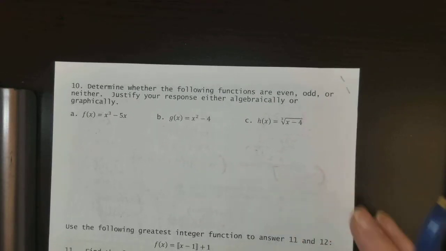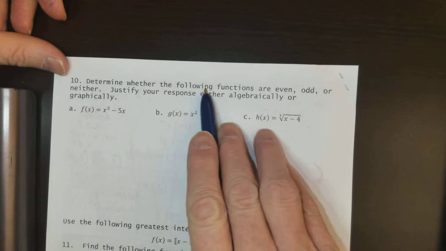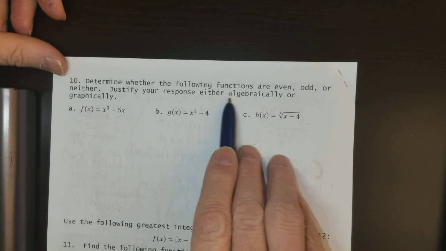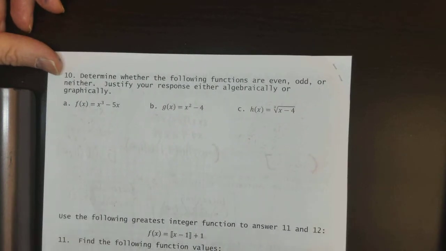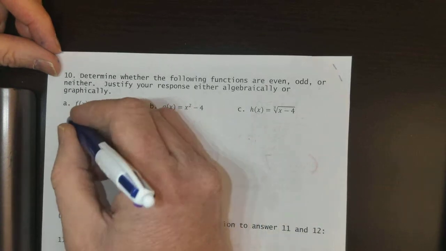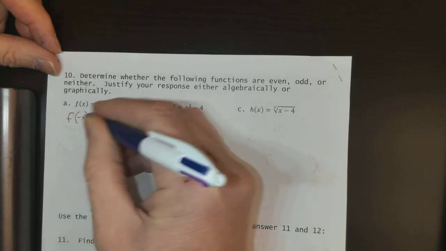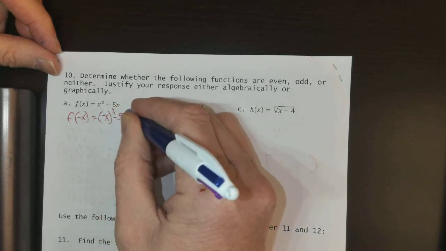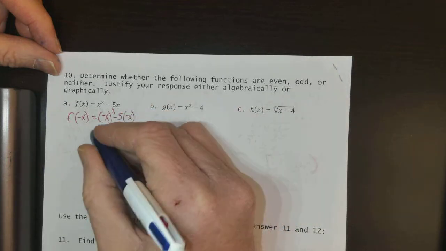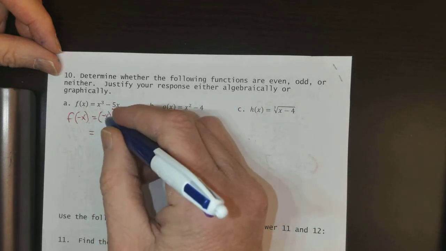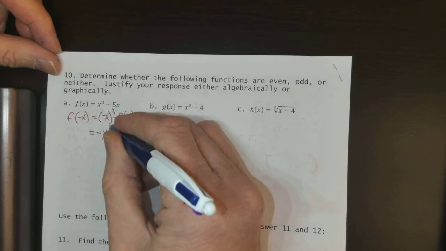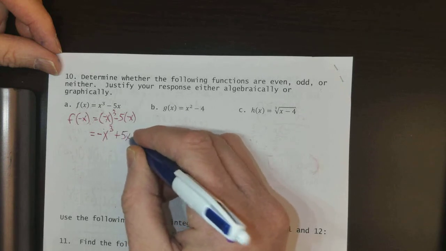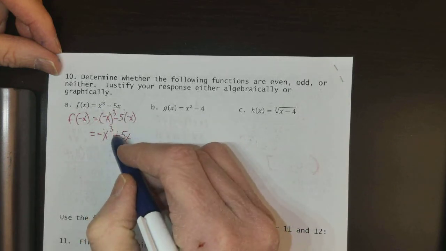Now, number 10. Determine whether the following functions are even, odd, or neither. Justify your response either algebraically or graphically. All right. I'm going to try f of negative x on this one. Negative x to the third minus 5 times negative x. Negative x to the third, a negative times a negative times a negative is negative. Get rid of the parentheses. And negative times negative, that's positive 5x. That is the exact opposite of f of x.